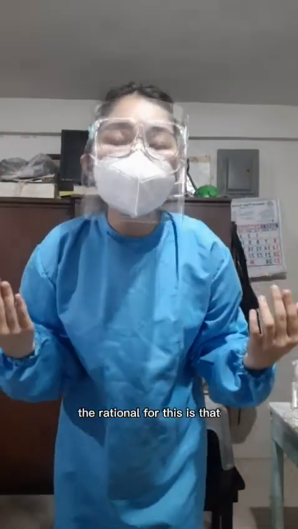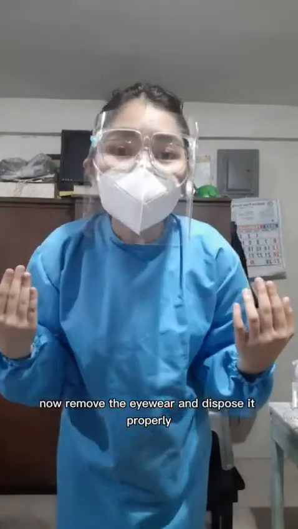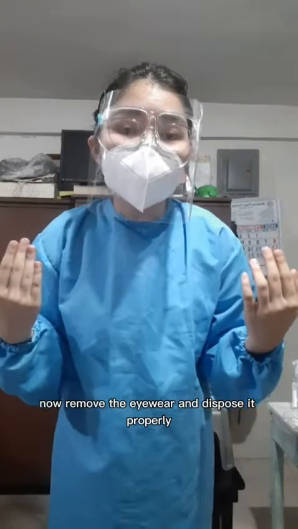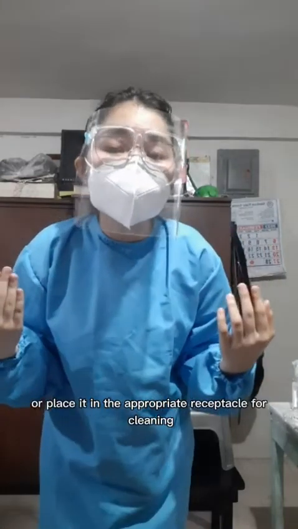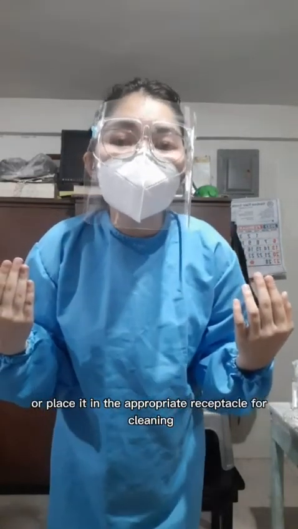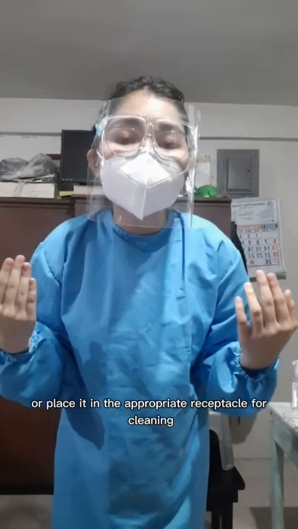The rationale for this is that contact with microorganisms while removing the PPE can occur. Now remove the eyewear and dispose of it properly, or place it in the appropriate receptacle for cleaning.